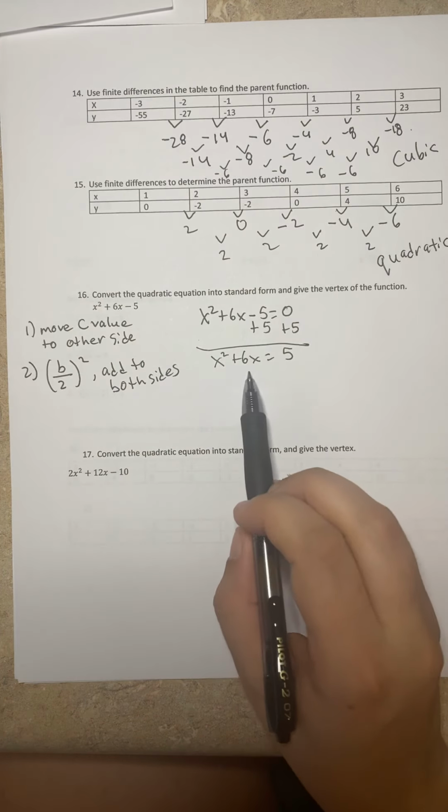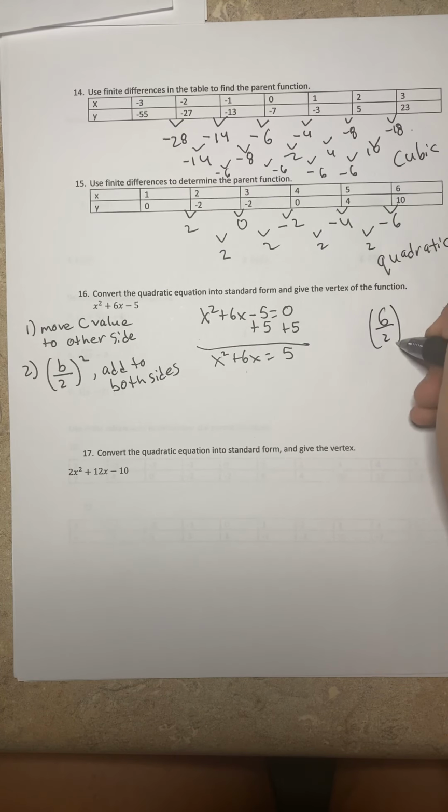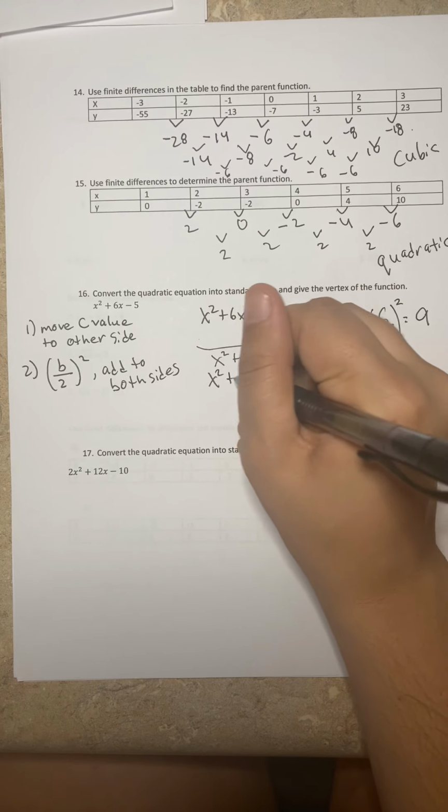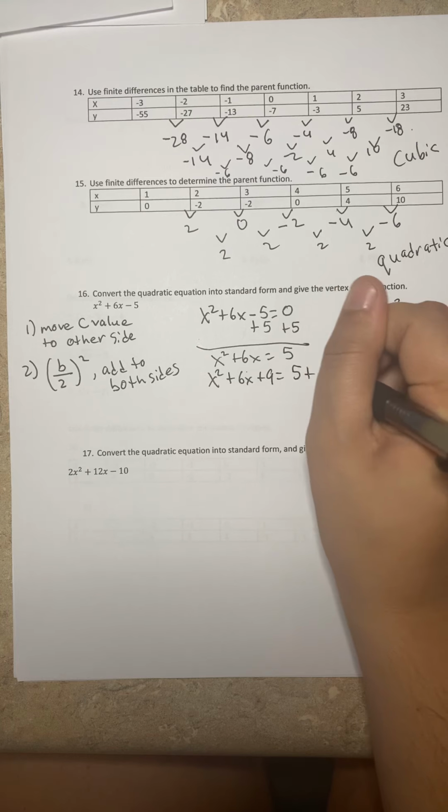So our b value here is 6. So that's 6 divided by 2, which is 3. And 3 squared is 9. So that means I'm going to add 9 to both sides. So that's going to become x squared plus 6x plus 9 equals 5 plus 9.